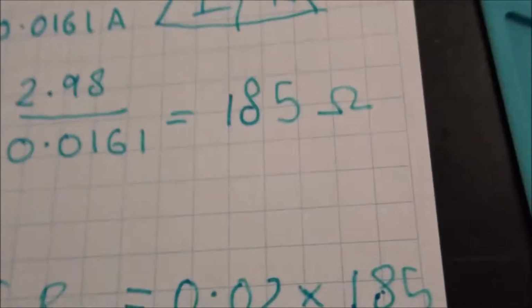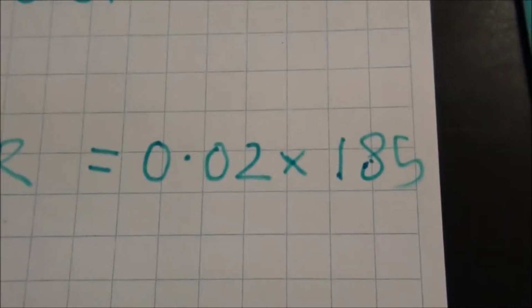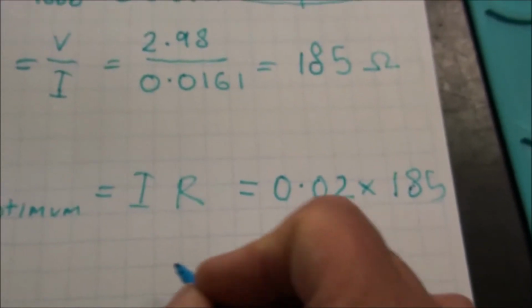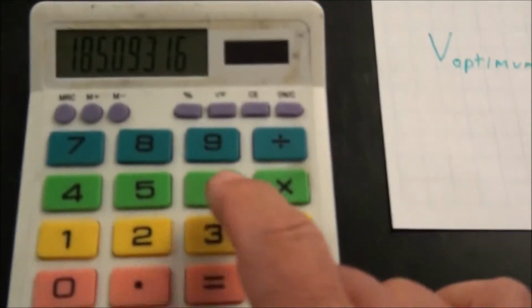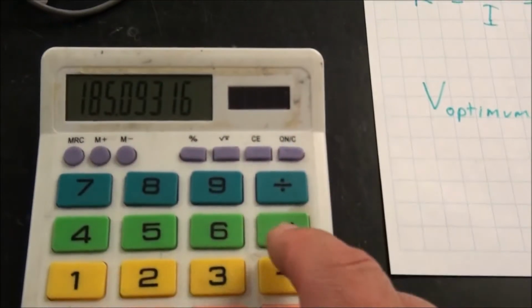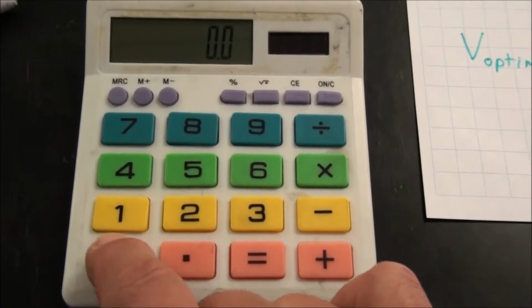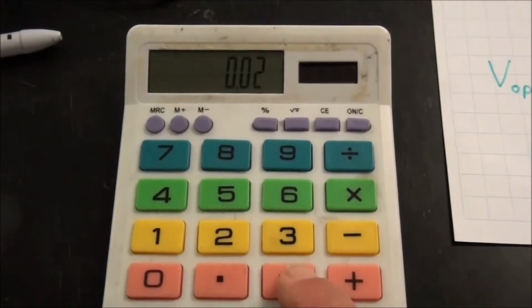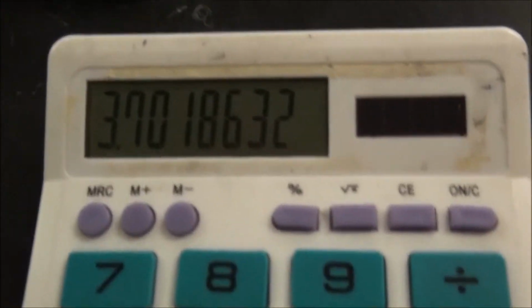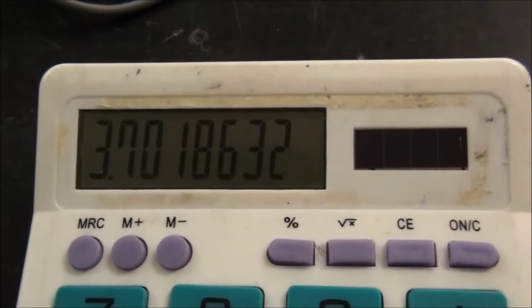Okay, so 0.02 multiplied by 185. Okay, and finally equaling, I'll just use that number, multiplied by 0.02, there it is, equals, right, so 3.7 volts.